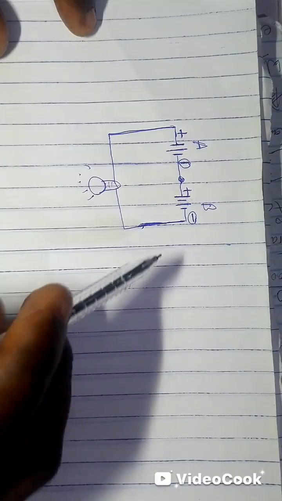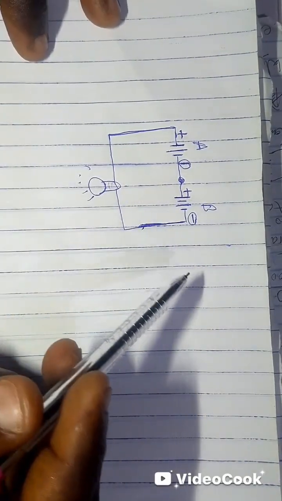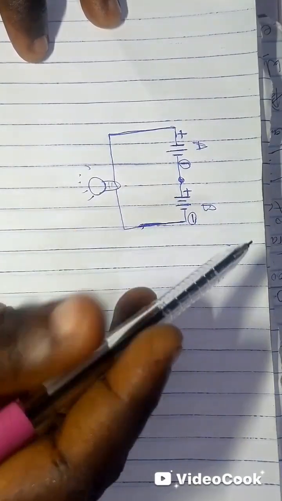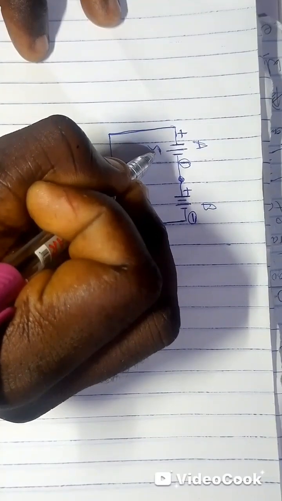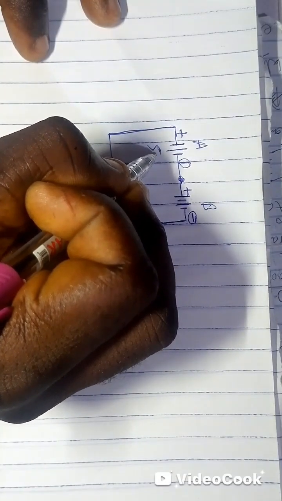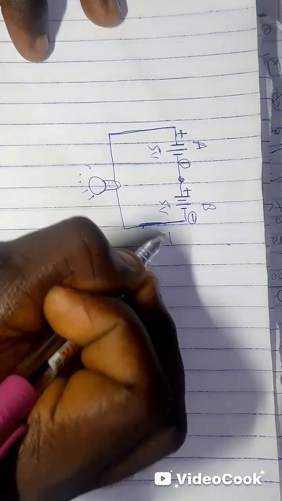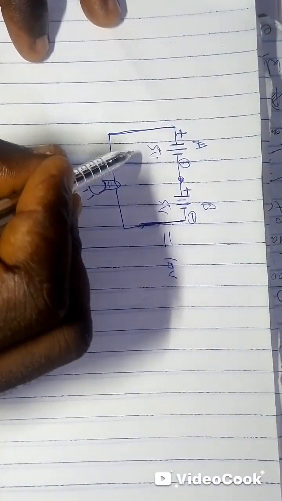So what happens to the voltage and current of the batteries when connected in series and in parallel? When you connect batteries in series, the voltage will increase. Let's say battery A is 5 volts and battery B is 5 volts. The total voltage will be 10 volts. Meanwhile, the current will be the same.